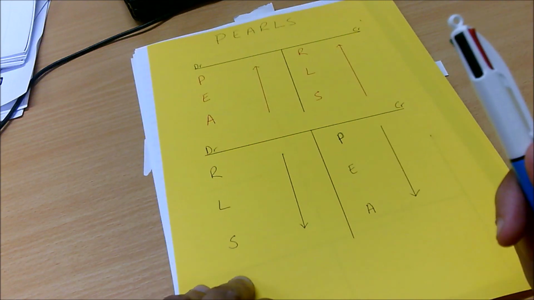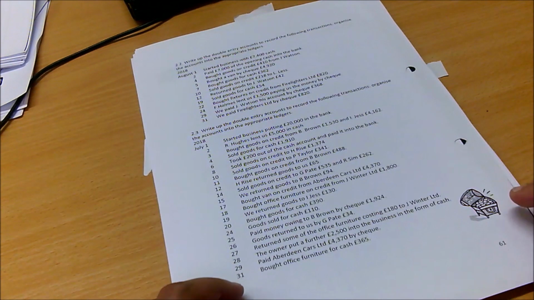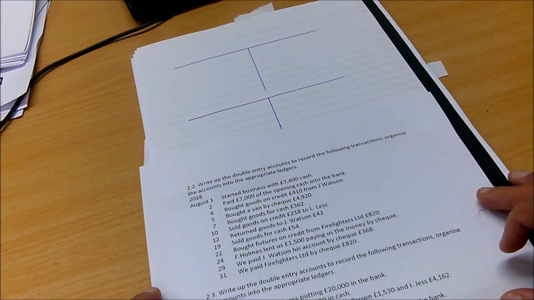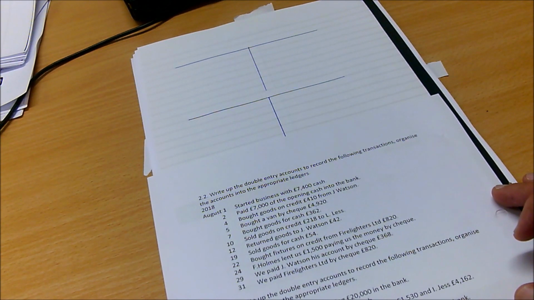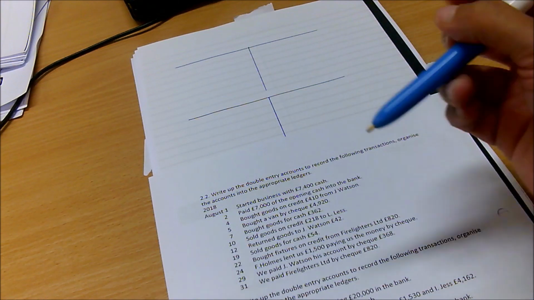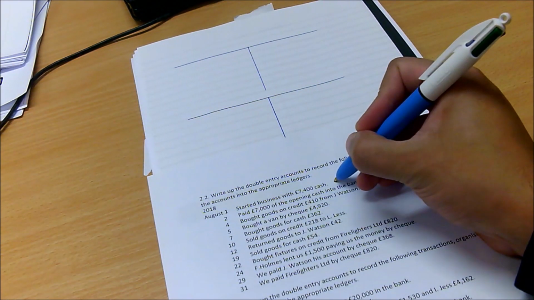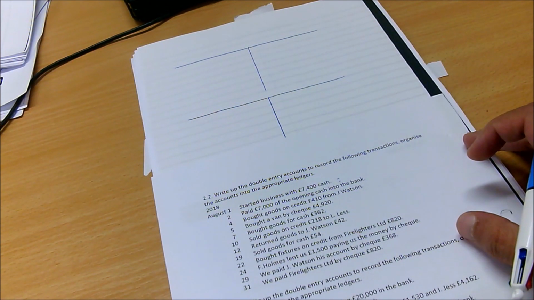Okay, so we're going to start. I'm just going to demonstrate in particular this question, which is on page 61 in your book. So this is 2.2, and the way I would start this question is always just to demonstrate. I would always think first of all about the two accounts the first transaction is going to affect.